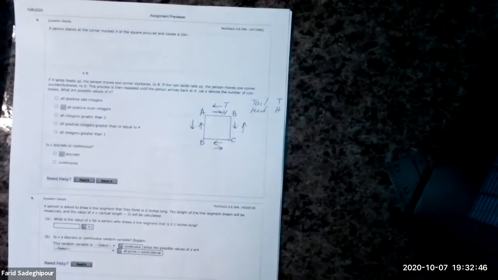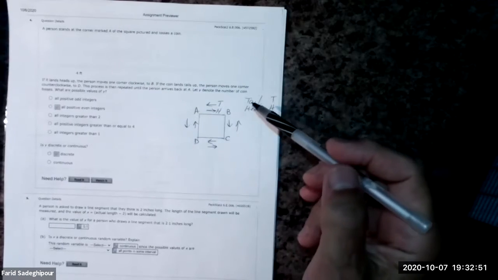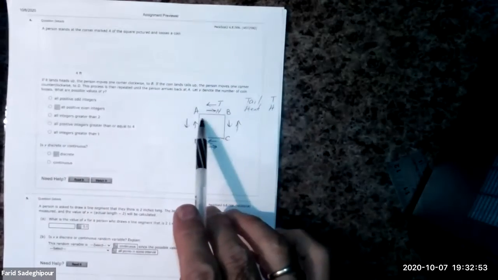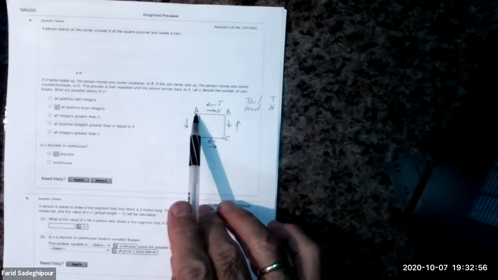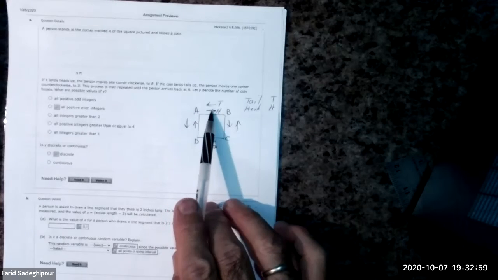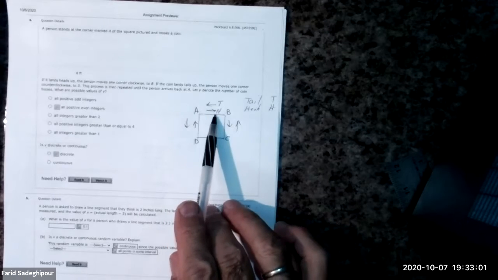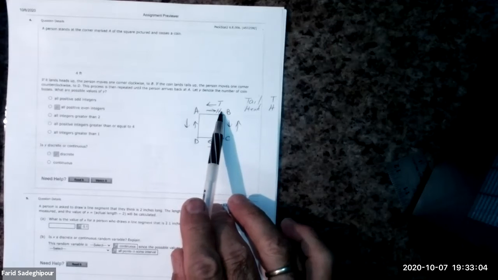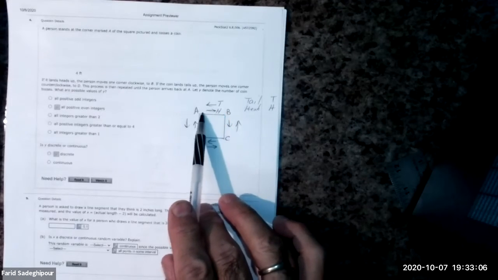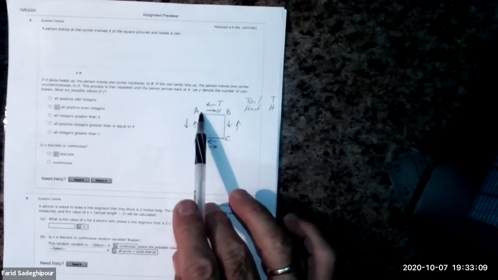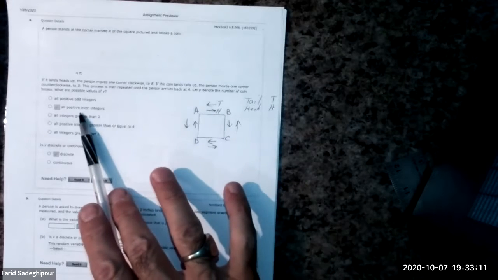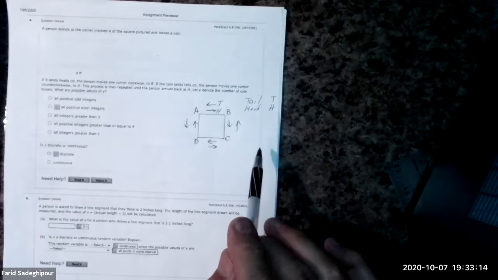This is again another example of discrete and continuous. They just ask for all the positive. A person is standing at the corner at A, marked A, in a square picture, and tosses a coin. If the coin shows heads, you move forward. If the toss shows tails, then you go backward. You go in this direction. Okay. So all positive even integers for this one. So this one, I'll show you the example.